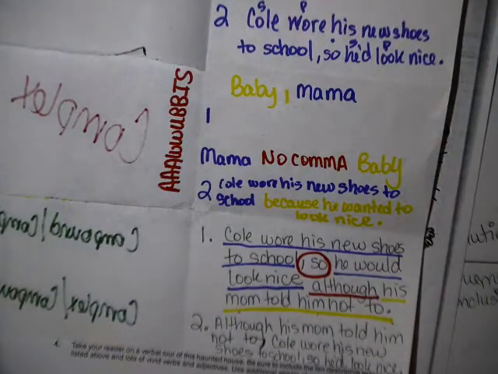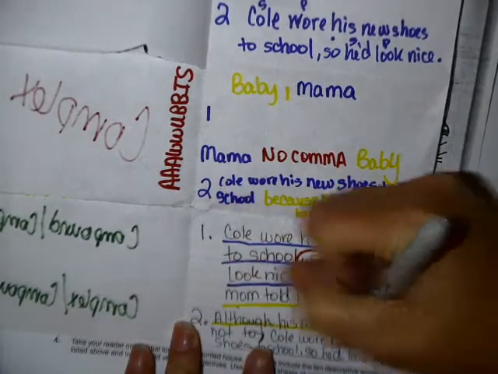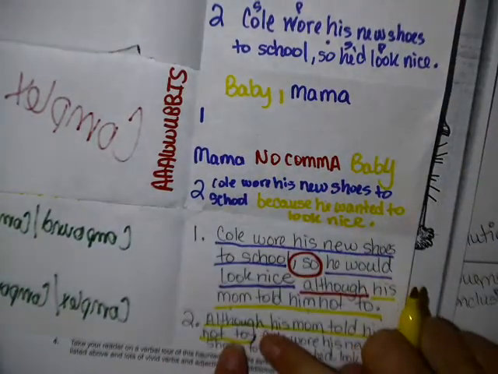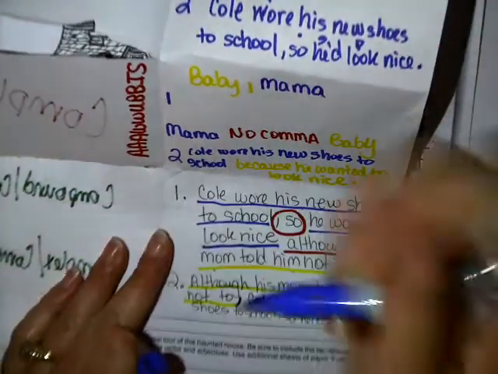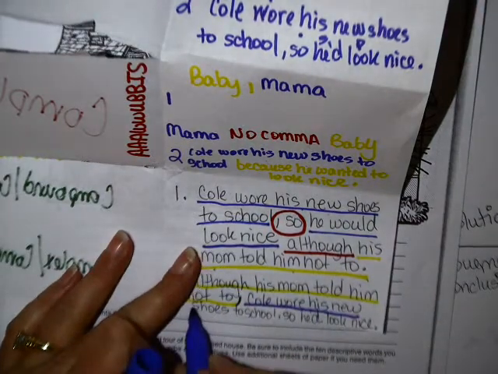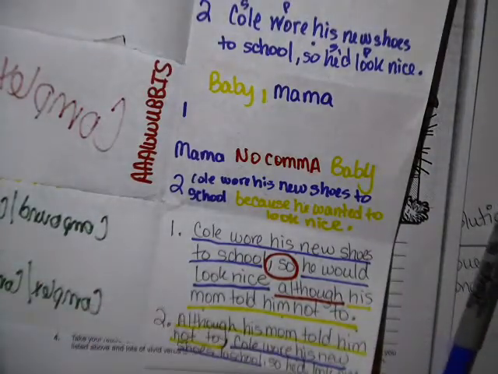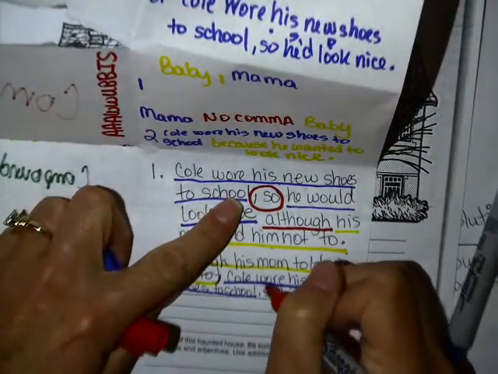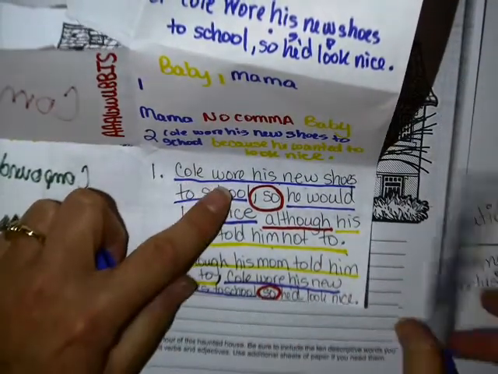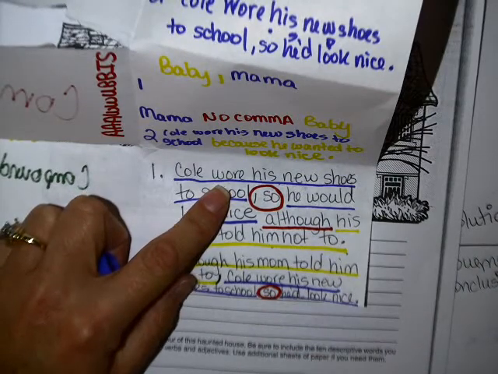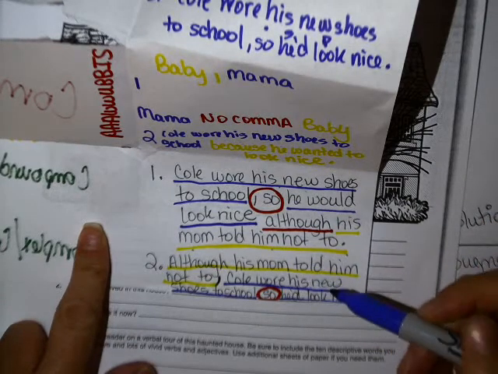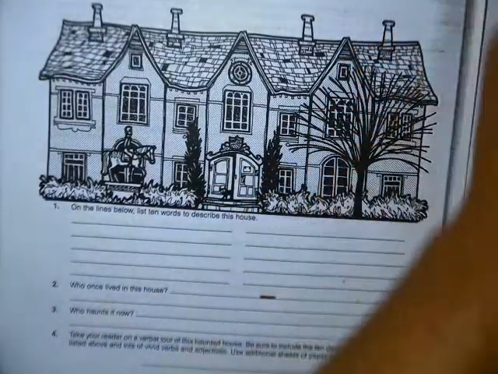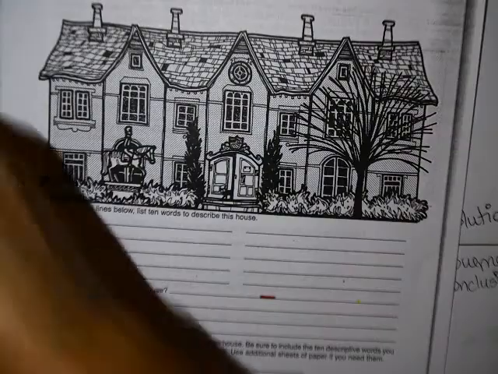So we have, although his mom told him not to. That is not a complete sentence, that's our baby or dependent clause. Then we have our mama sentence that's going to serve the middle part. Cole wore his new shoes to school, followed by our comma conjunction and our last mama sentence. Okay, so now we have a compound complex and a complex compound using the exact same sentences. Okay, so you will finish yours. You can write those exact examples, or you can come up with your own with your table.